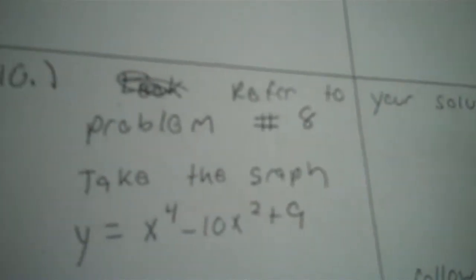Plus 3, you get positive 3. Okay, now number 10 is a different problem, but it's not hard, okay? Refer to your solutions for problem number 8. Take the graph y equals x to the fourth minus 10x squared plus 9. You don't have to make this graph. Don't make it. Now, anything higher than a second power does a roller coaster, okay?